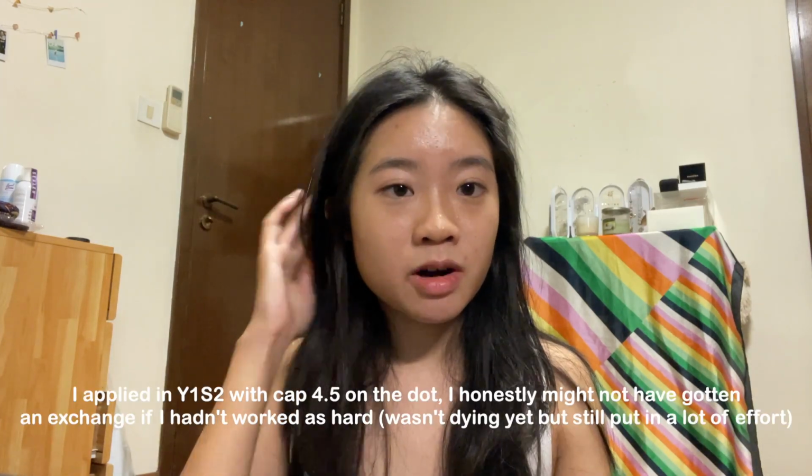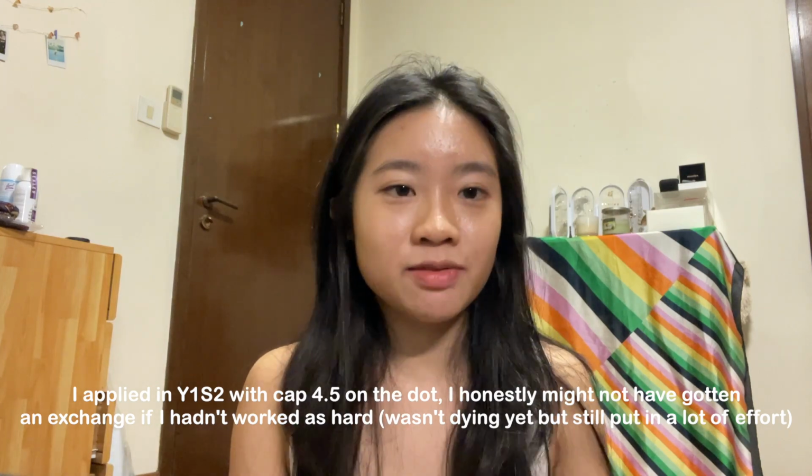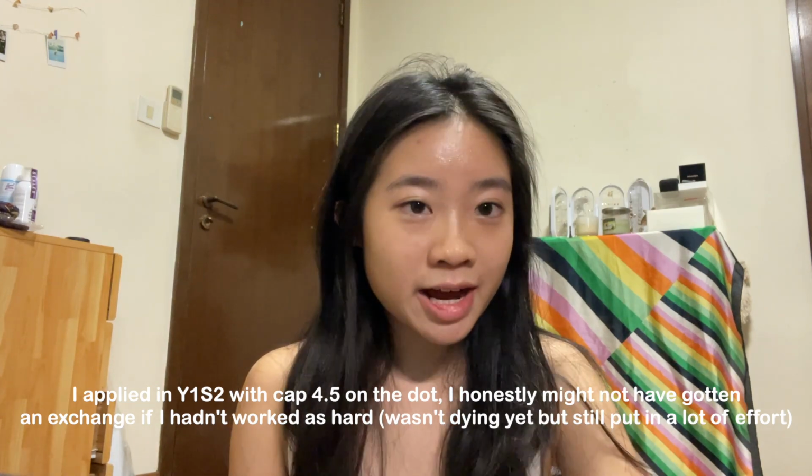But I do also want to note that exchange can be kind of a wild card because there are always stories of people who don't have super high CAPs getting their choice of unis, while people who have first class, 4.5 and above, don't get their choice of uni, even when both choices are the same. But I think on the whole, it's always safer to have a better CAP, and that will always give you a helping hand in getting the uni that you want to go to.